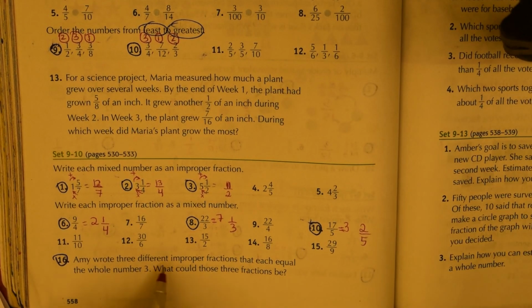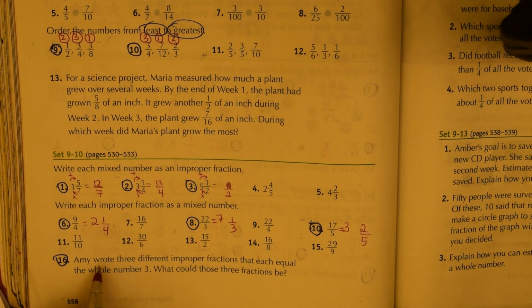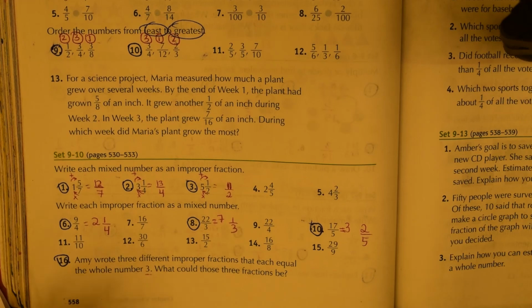Now for the last one, number 16. Amy wrote 3 different improper fractions that each equal the whole number 3. What could those 3 fractions be? So you have to write 3 improper fractions that have a numerator greater than the denominator, and the answer will be what? A whole 3. So you will think about 2 numbers.